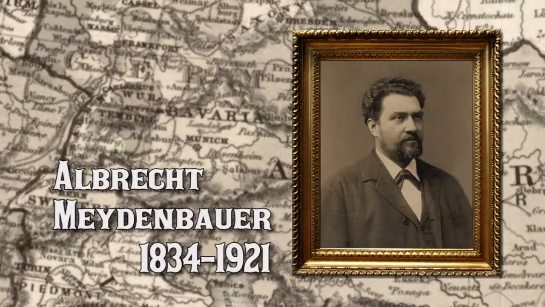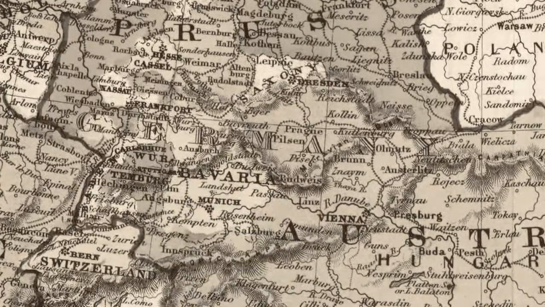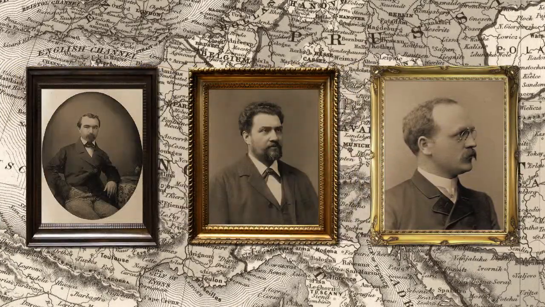German architect Albrecht Meydenbauer in 1885 and Dr. Karl Pulfrich in 1901 provided invaluable contributions to the discipline. It is unlikely that any of these men could foresee such a strange device such as the Star Trek replicator, or that their work would one day be leveraged by such a device.